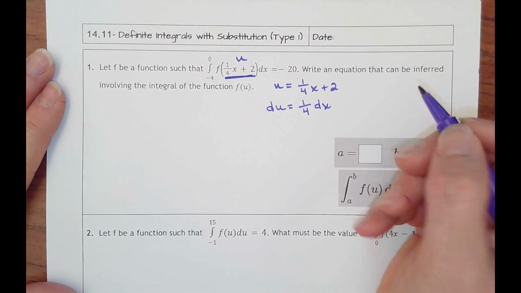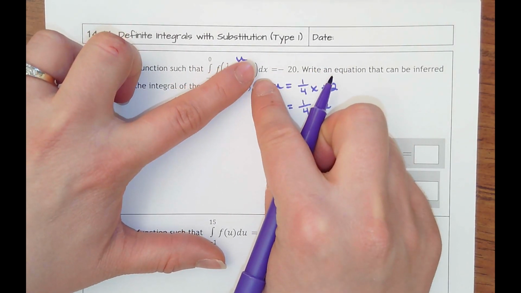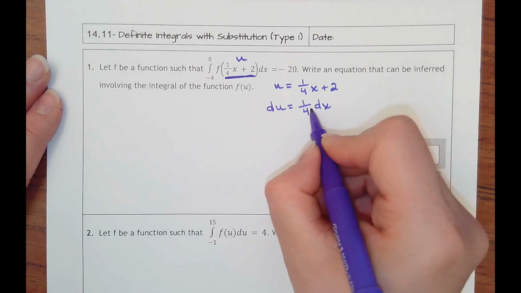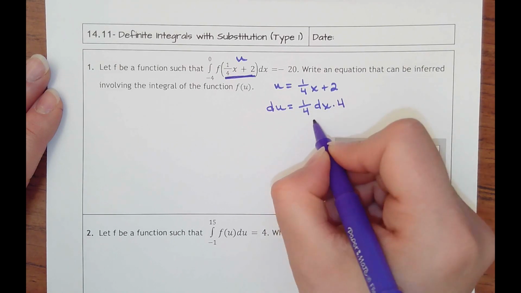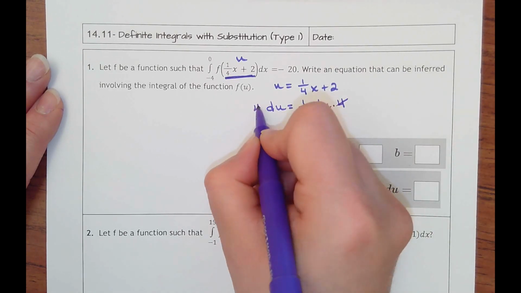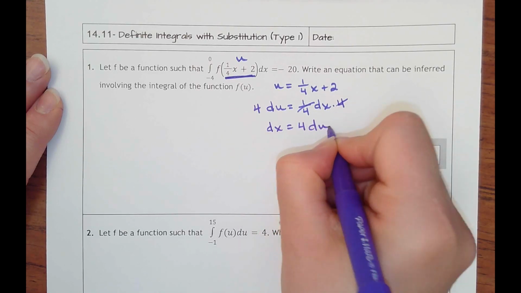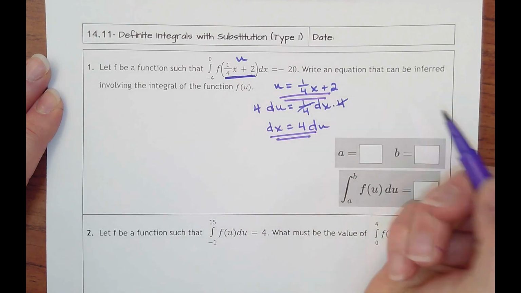But now what I want to solve for is dx, because I'm going to want to get this out of dx and have this in terms of u. So I think multiplying by 4 would be the easiest. Instead of dividing by 1/4, let's multiply by 4. So dx really equals 4 times du. Now I don't need this middle step. I just need this and this.